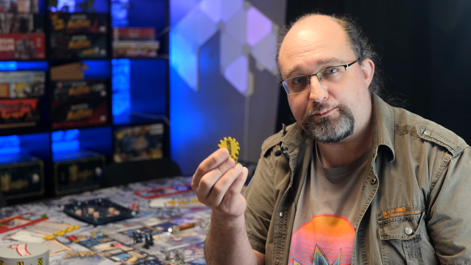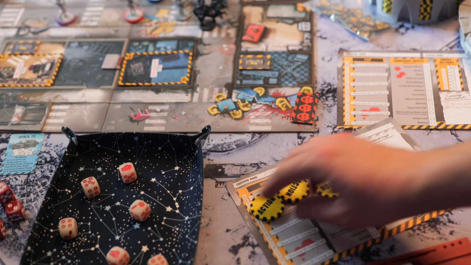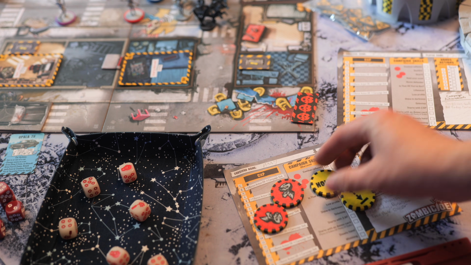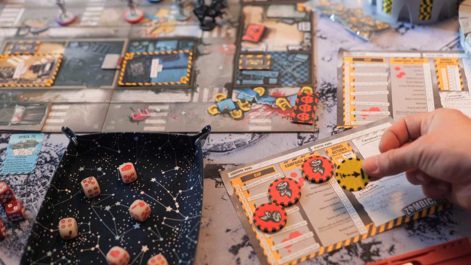Number 4, action tracking. So there are 2 pieces of admin in Zombicide that are quite tedious, I find. The first is noise. I don't have a solution to that. But the second is actions and bonus actions, and how many actions you've taken, what do you have left? And for that, I found these fantastic poker chip style 3D printed action tokens are ideal. And these are from a user called Matt T Max, link in the description to MakerWorld where you'll find them.